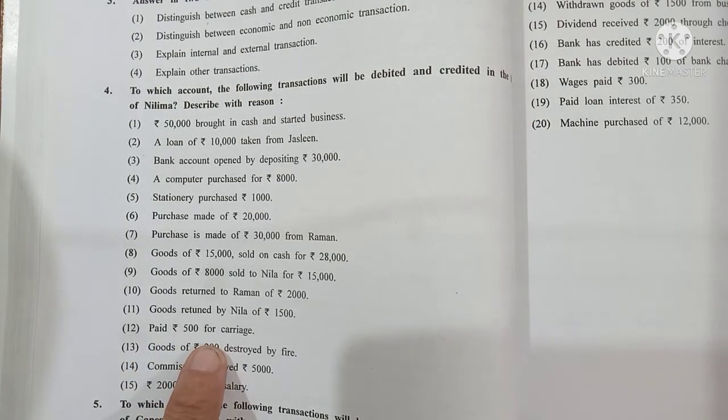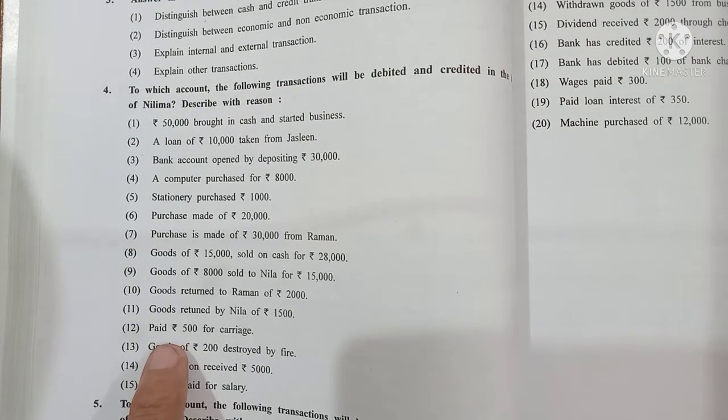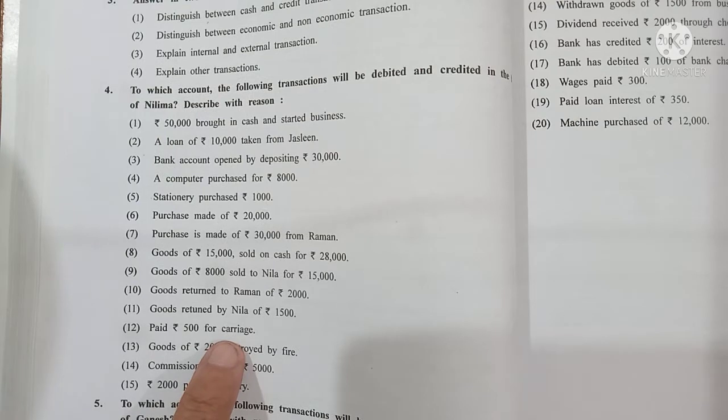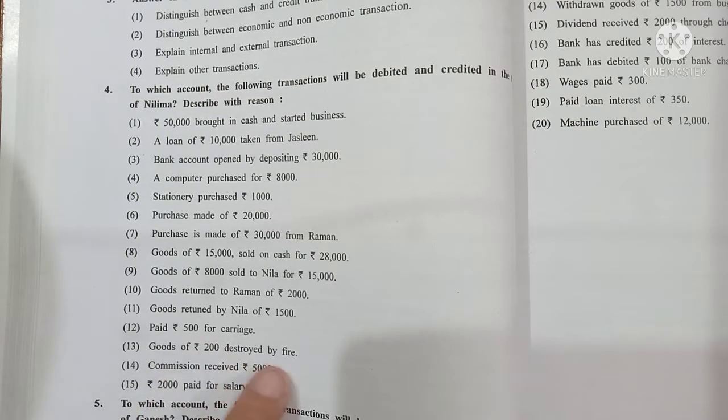Number 12, paid 500 for carriage. Everyone of you knows. Paid 500 for carriage. This is called a cash transaction. One is carriage account and another is cash account. Carriage is nominal, expense, debit. Cash is real, goes out, credit.